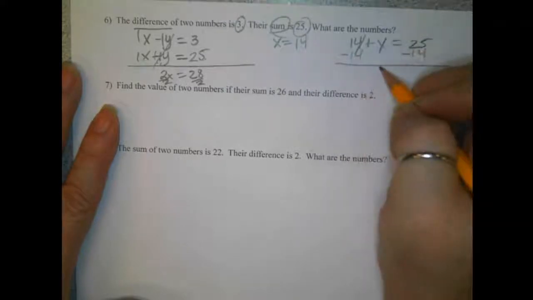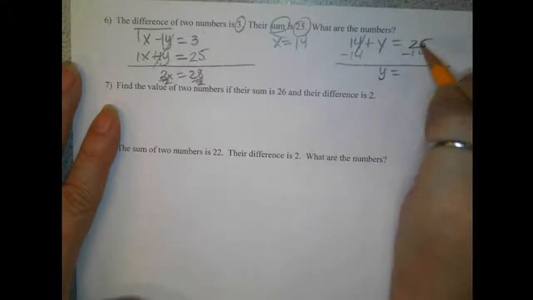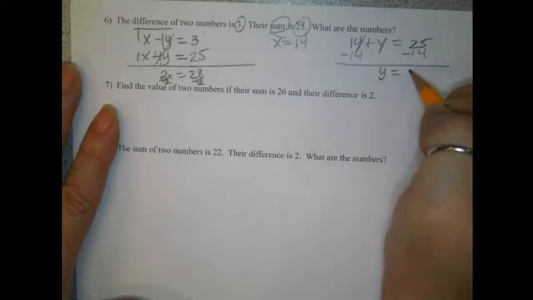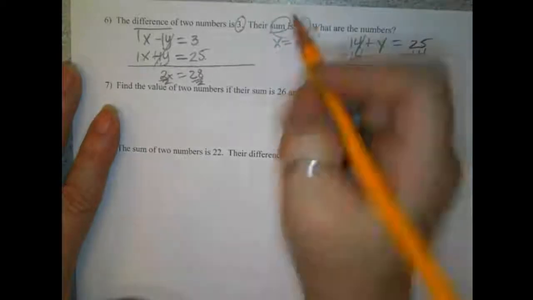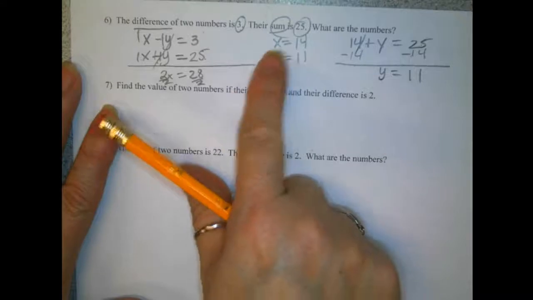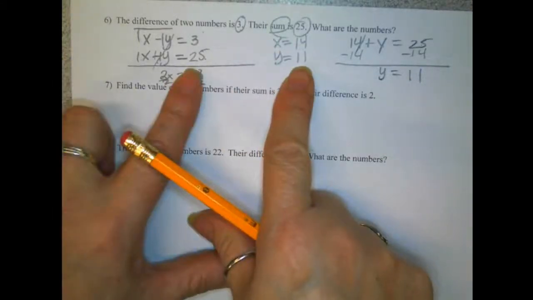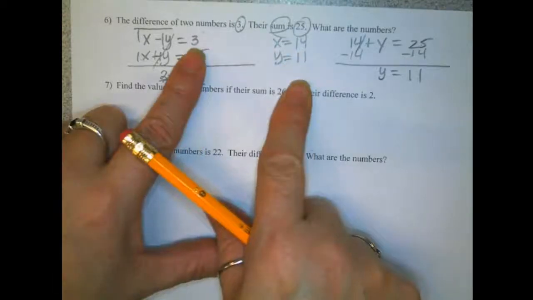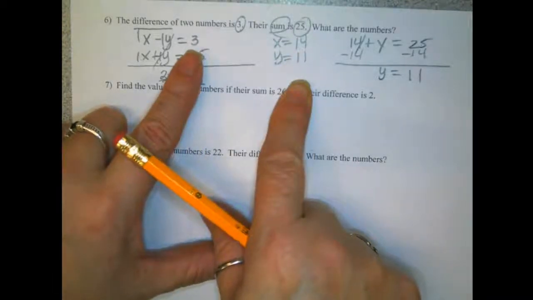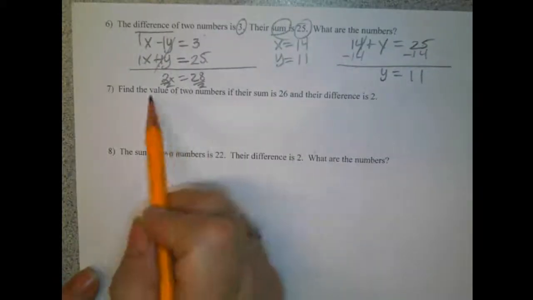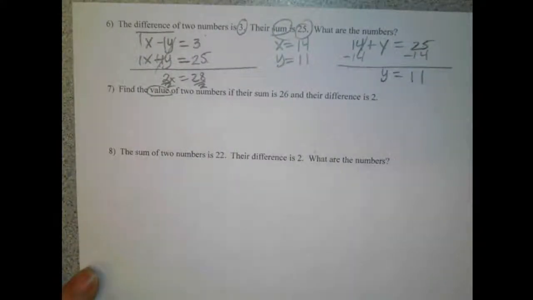That's going to give me y is equal to, what is 25 minus 14? 11. So y is 11. Let me see. If I add 11 and 14, do I get 25? If I subtract 11 from 14, do I get 3? It works.